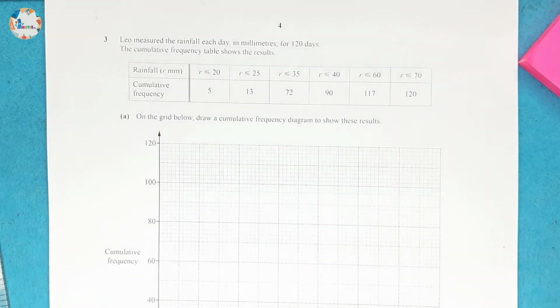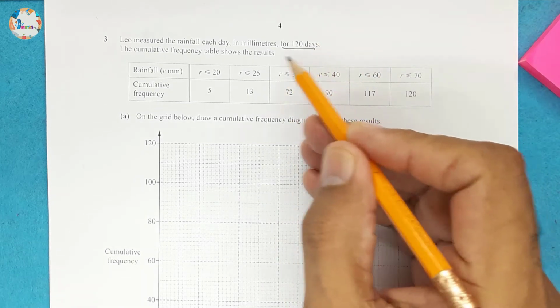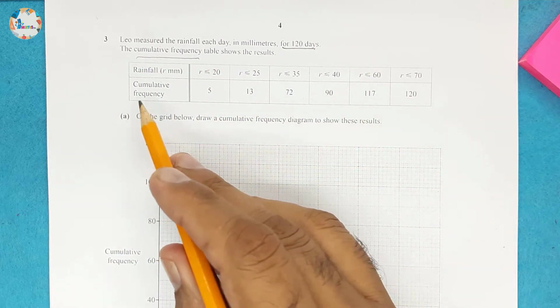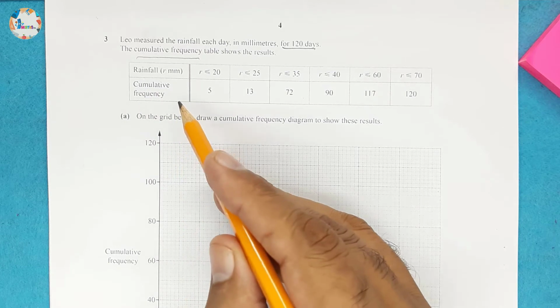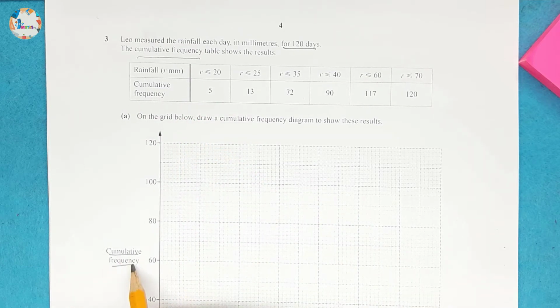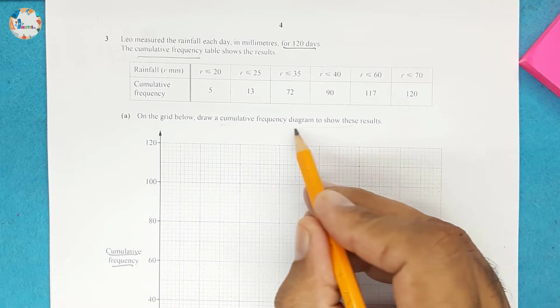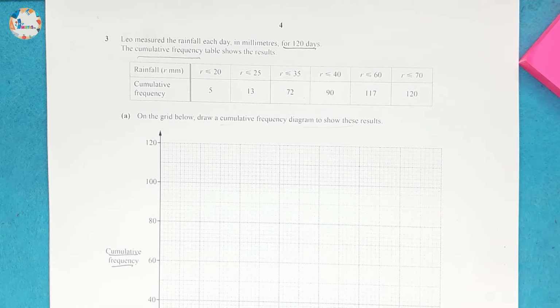Now question number 3. Leo measured the rainfall each day in millimeters for 120 days. The cumulative frequency diagram shows the results. And this is the rainfall, cumulative frequency we have to show on this side, and rainfall we have to show on this side. On the grid below, draw a cumulative frequency diagram to show these results.